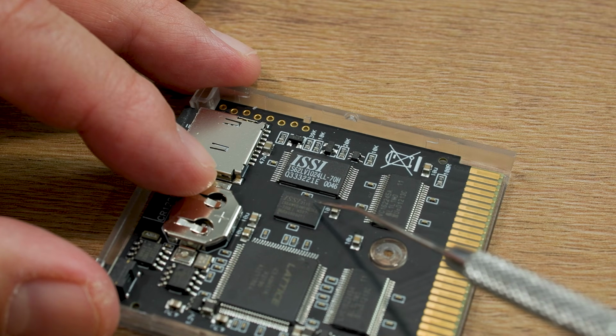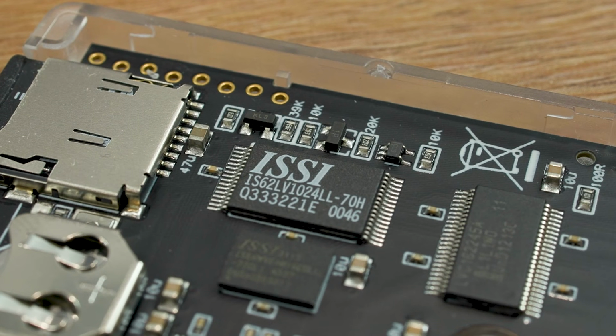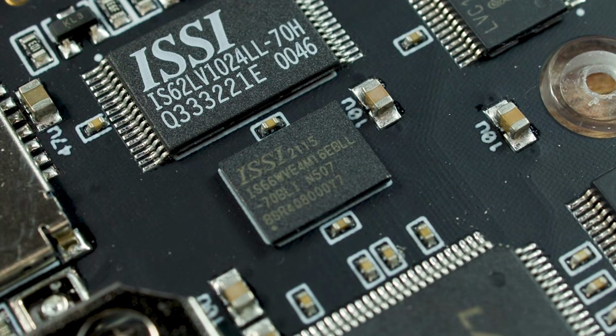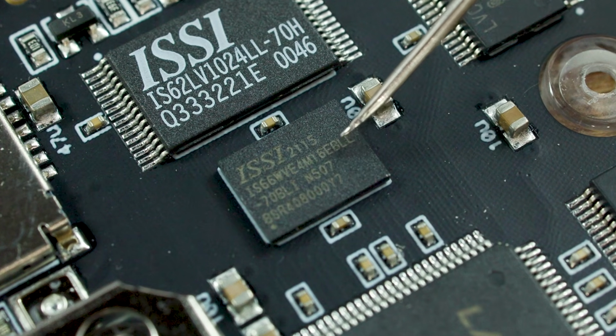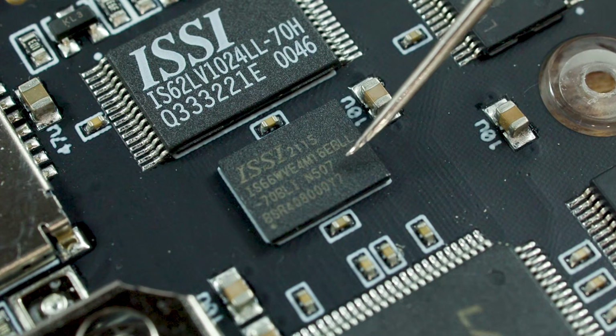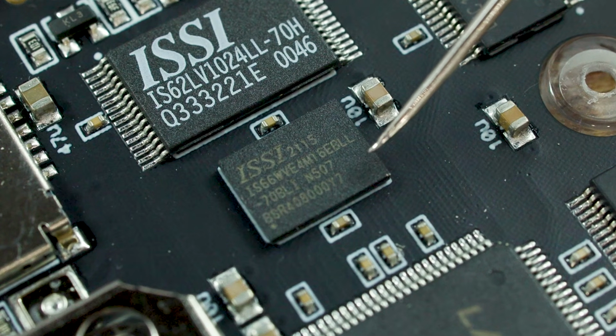First, you'll notice that there are 2 memory chips on board instead of just one. We still have an SRAM chip, and that's this larger ISSI chip here, which is 128 kilobytes in size. But there's also a smaller pseudo-static RAM chip here below it. And believe it or not, this smaller chip has more memory than the larger one, 8 megabytes to be exact.